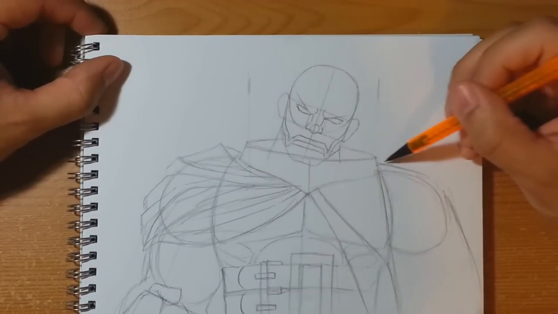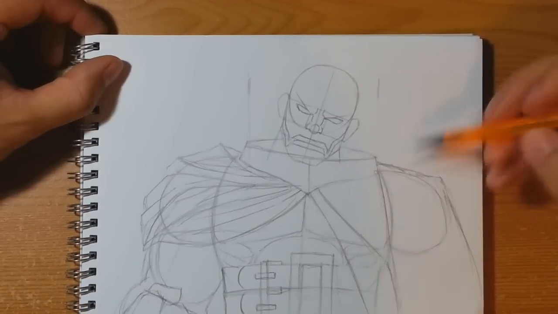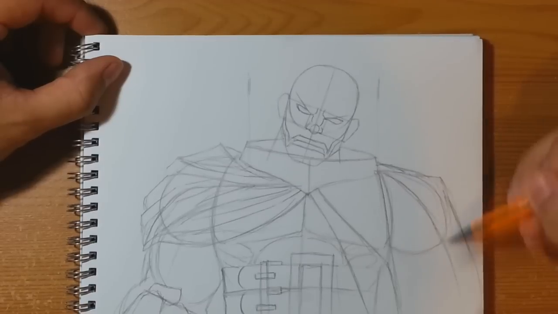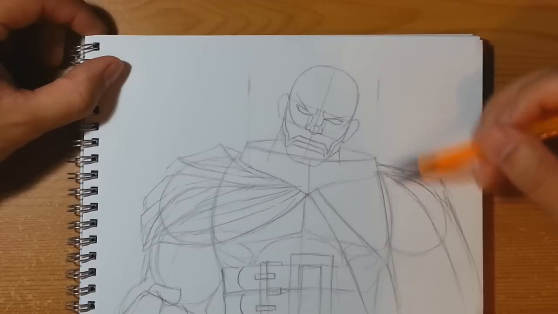Now again, I'm going to put in a few bumps where there might be the odd fold, but this is a much more simple shape. It's going to breach out and just blossom off the edge of the shoulder like so, and the other lines are going to sprout out like so.